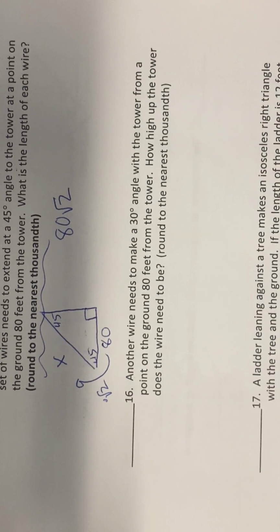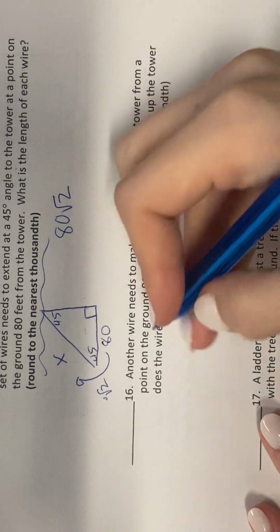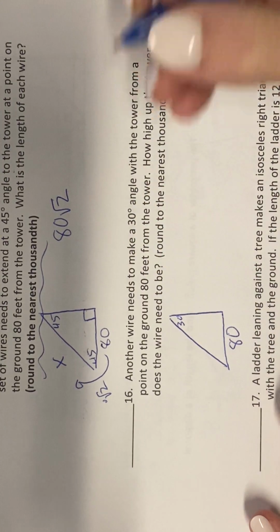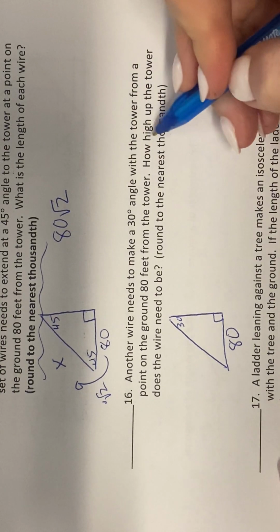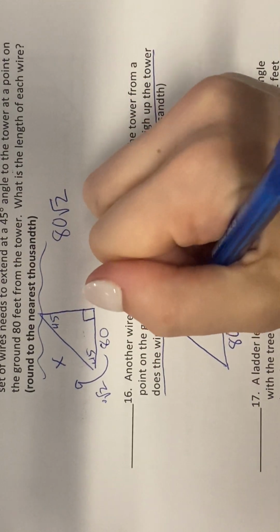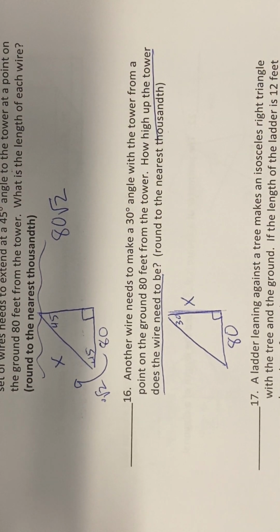Another wire needs to make a 30-degree angle with the tower. So that means this is going to be 30 up here, and this is 80 on the ground from the tower. How high up the tower does the wire need to be? So this time we're looking for this side, not the hypotenuse.